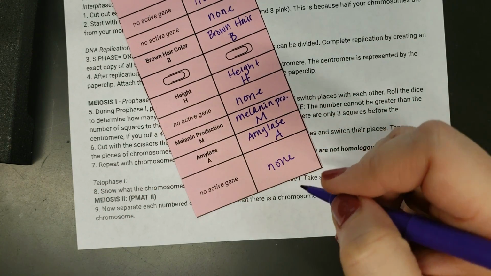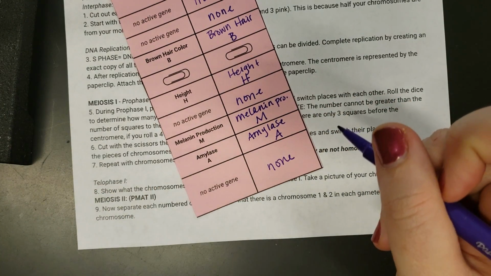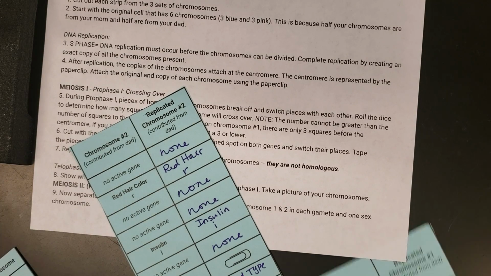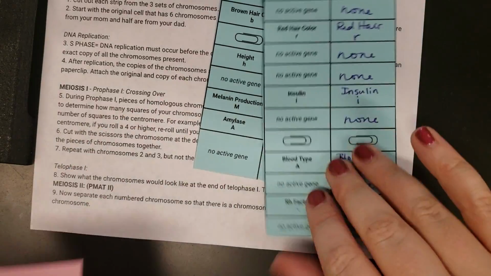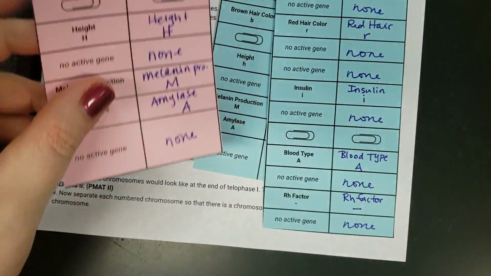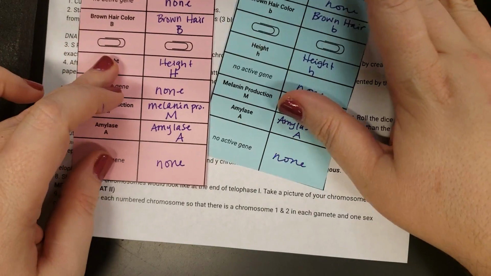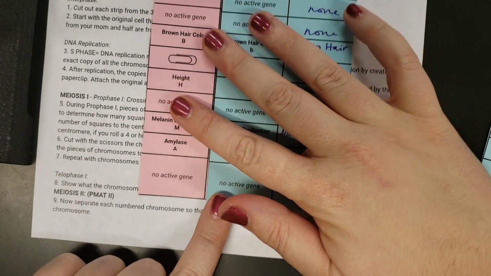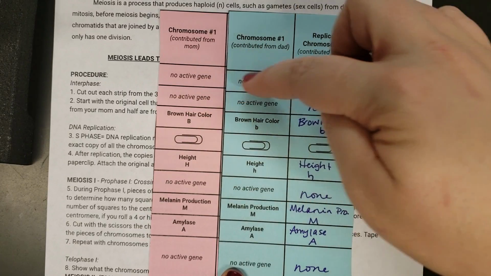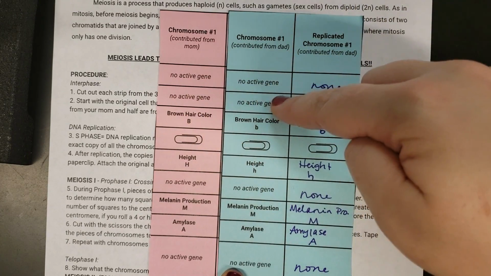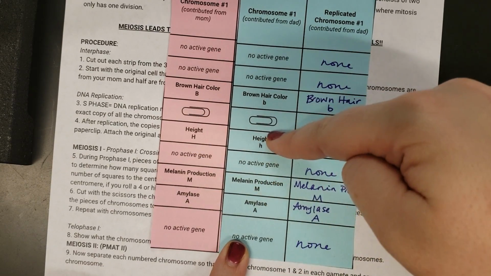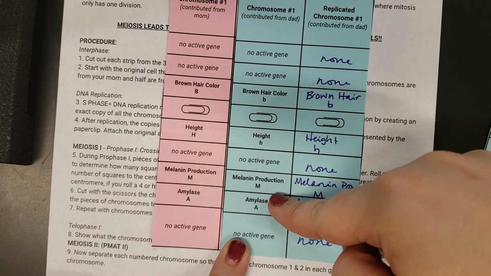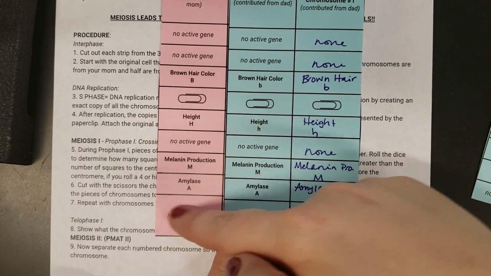So you go ahead and pause the video and fill in the rest of your chromosomes and unpause when you have completed that. All right, now that you have your chromosomes filled in, I would like for you to look at chromosome number 1 for a second from both of them, okay? So you see here how the chromosomes are the same. The spaces are the same. There's no active gene, no active gene. Here's a hair color gene. This is the height gene. There's none. This is melanin, which gives you the color of your skin. Amylase, which again is an enzyme in your spit, and then none.